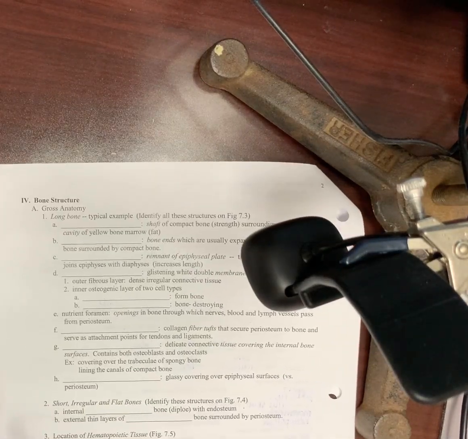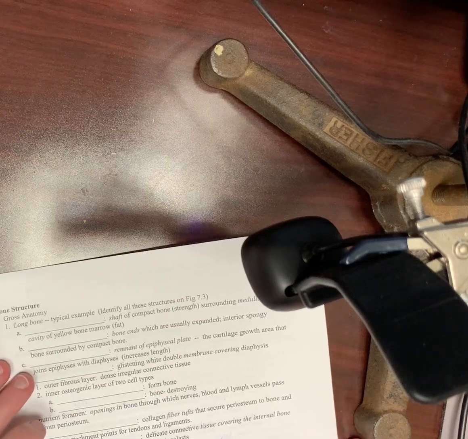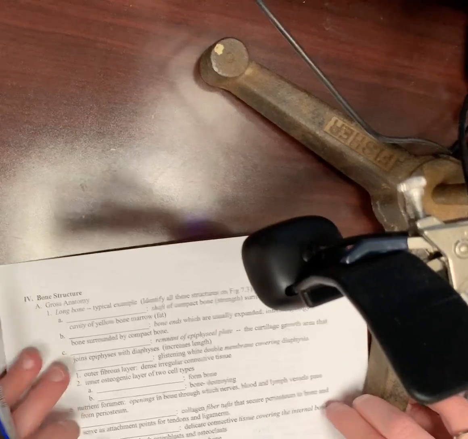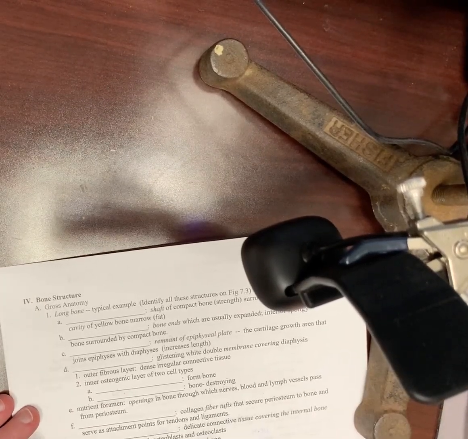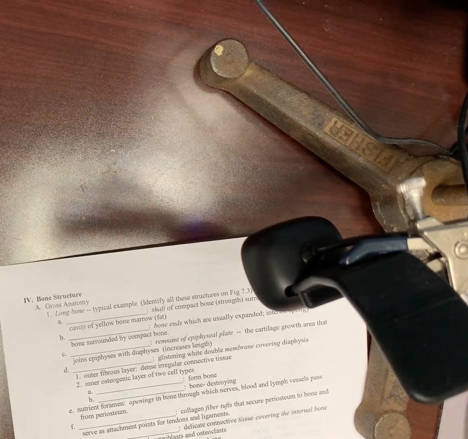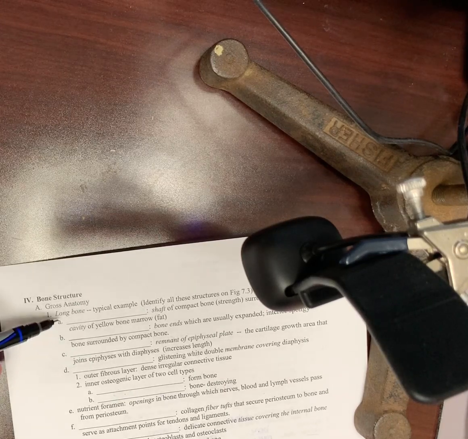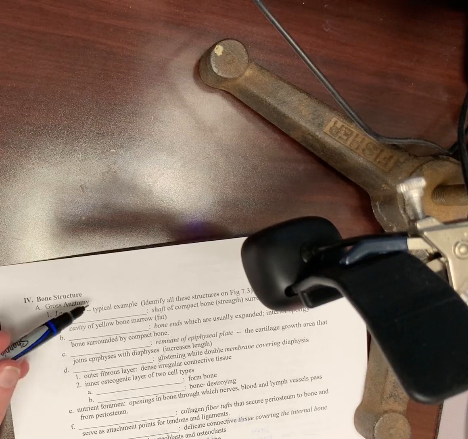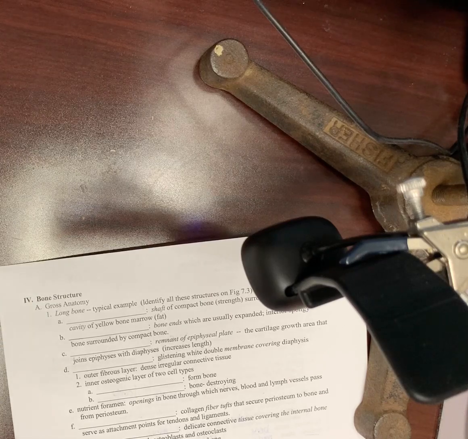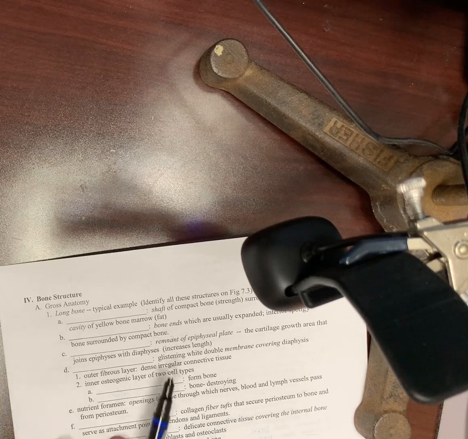Now, let's talk about bone structure. All right, bone structure. What do they look like? Gross anatomy. We're not going to be dissecting bones. You do not have to take a gross anatomy class unless you go to medical school. All right, so in a long bone, I'm going to talk about these and then I'm going to show you a picture. So let's talk about long bones and then we'll look at a picture of it.